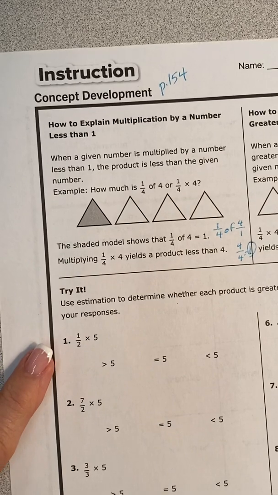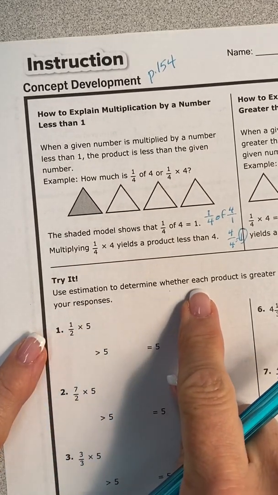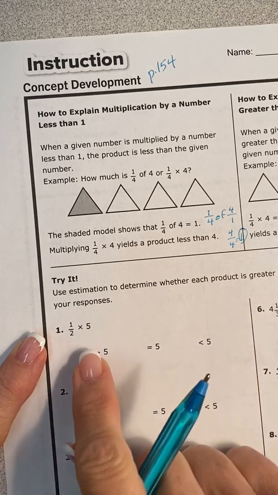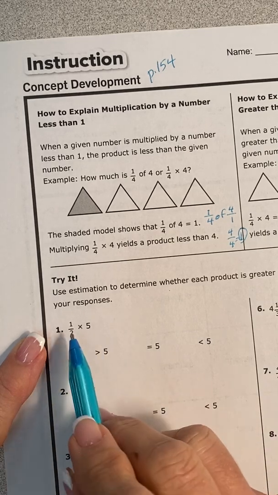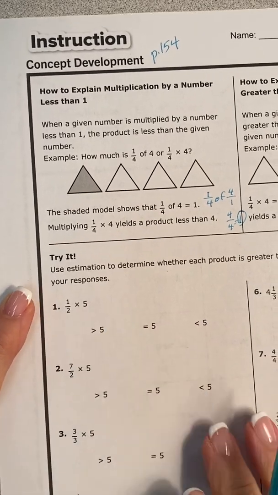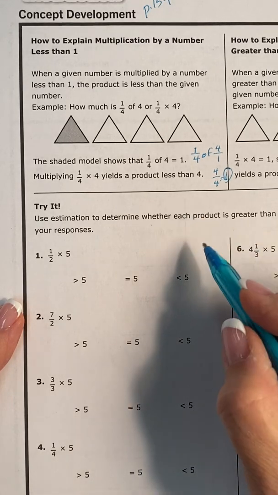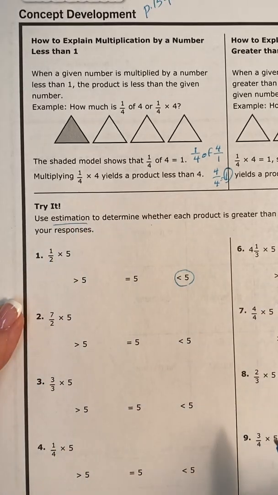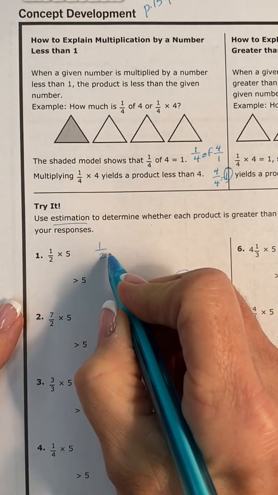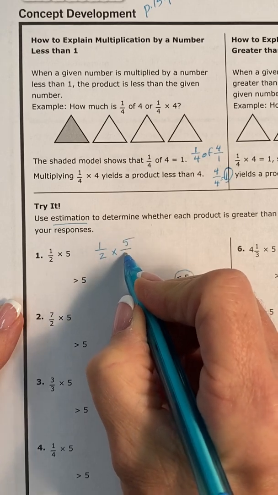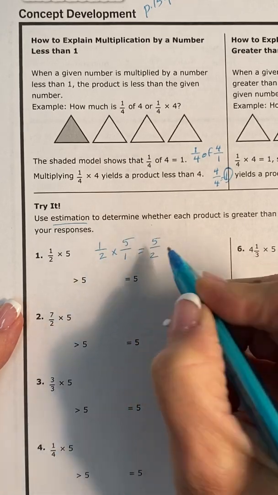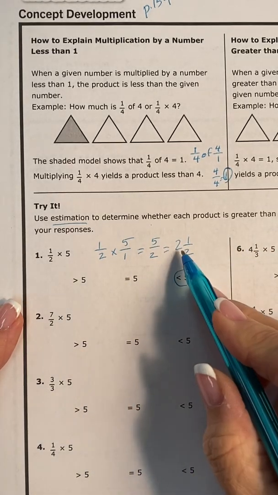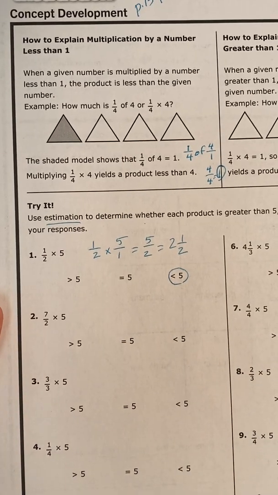All right. Let's go on and let's look at this. It says use estimation to determine whether each product is greater than 5, equal to 5, or less than 5. Then circle your responses. So if you're finding a half of 5, how much is that? 2.5, isn't it? So it's got to be less than 5. And they want you to use estimation. So we just used estimation. But if you need to mathematically figure this out, you could do this 5 over 1, and that equals 5/2, which is 2.5. Because 2 will divide into 5, 2 times with 1 remaining, and that becomes your fraction.